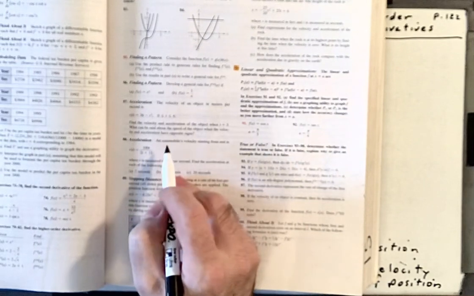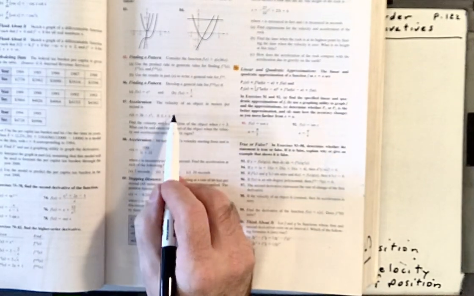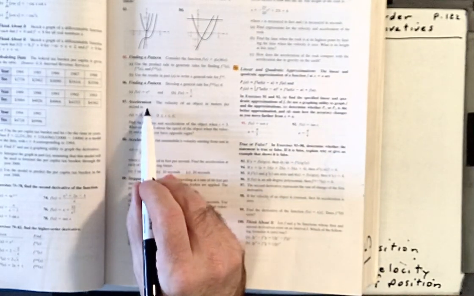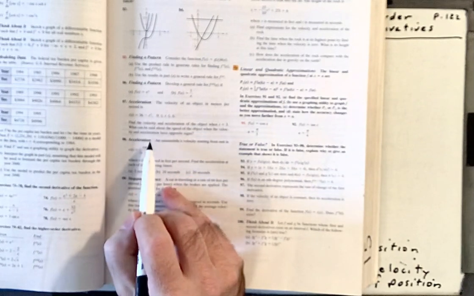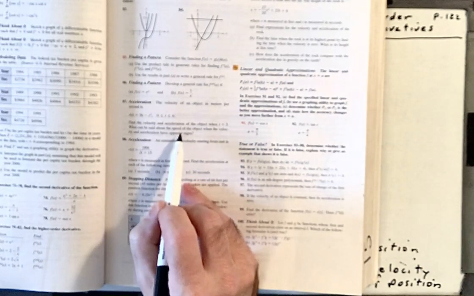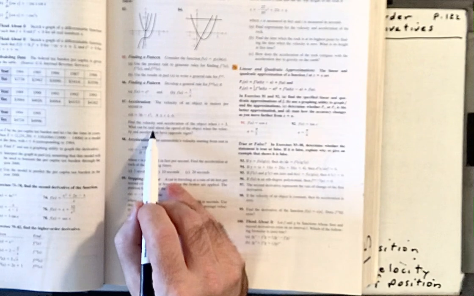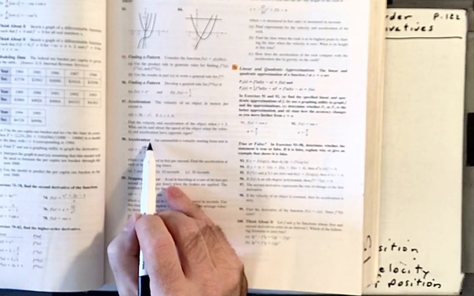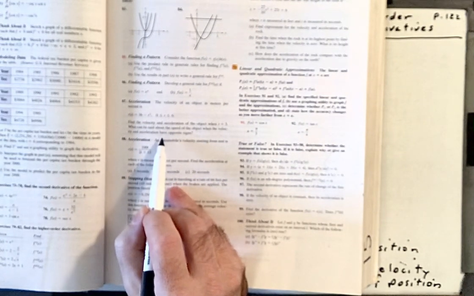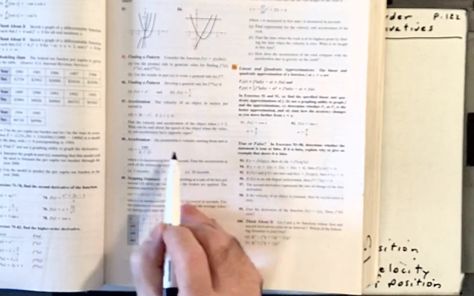All right, so in 87, they give you a velocity function. They want you to find acceleration when t is 3. Also find the velocity. And then they're asking you a question that hopefully you remember from physics that you can answer.